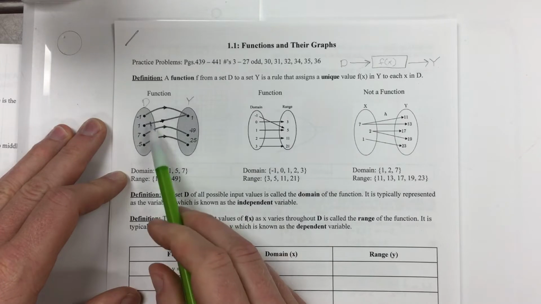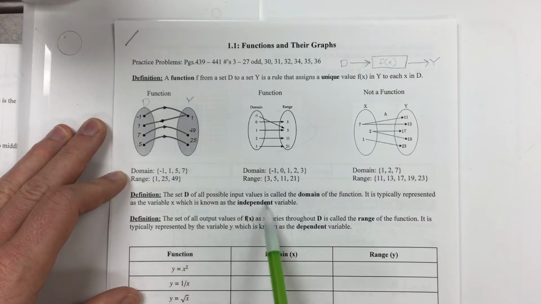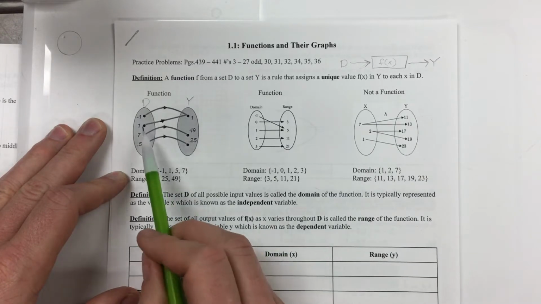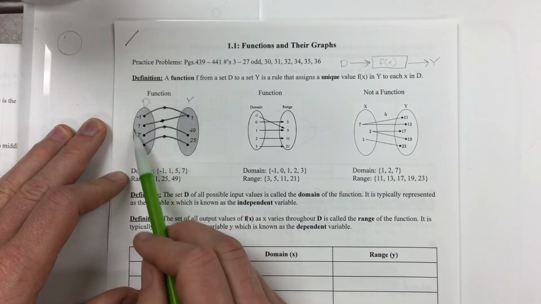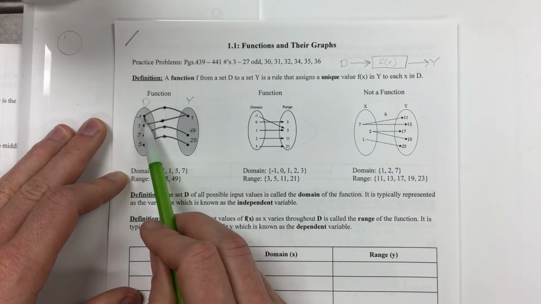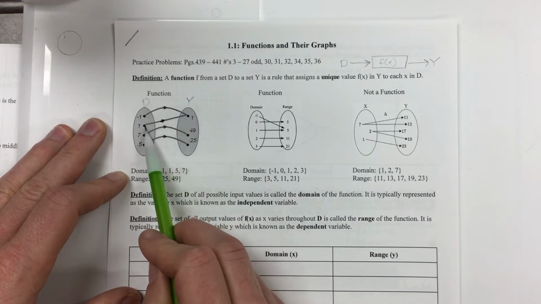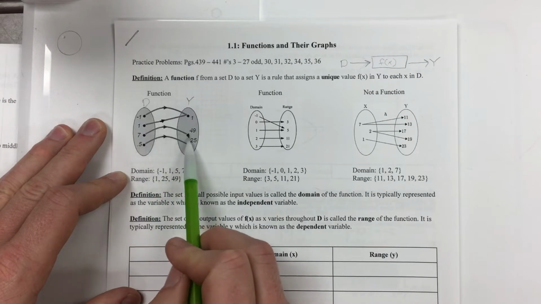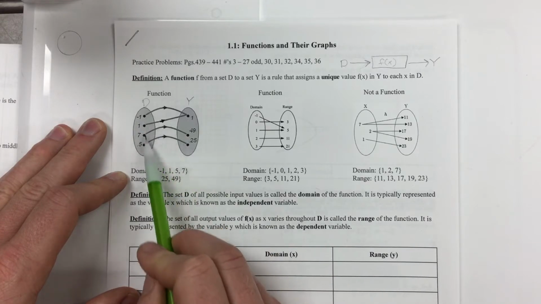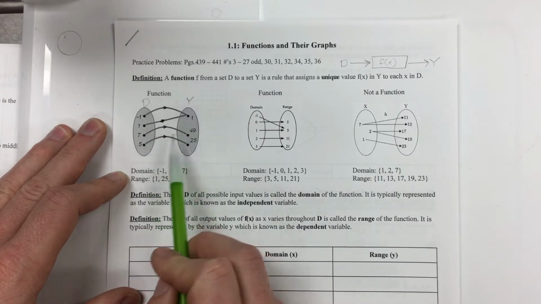And the set D is all the possible input values, called the domain, also known as the independent variable or the inputs. So the set D are the input values, and you notice that each input value maps to a single output value.